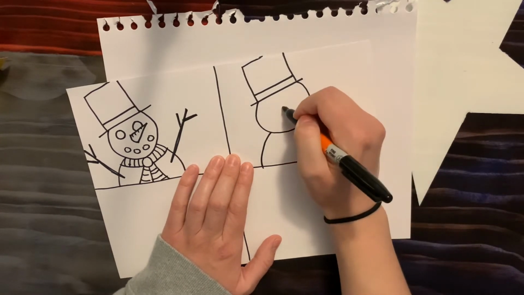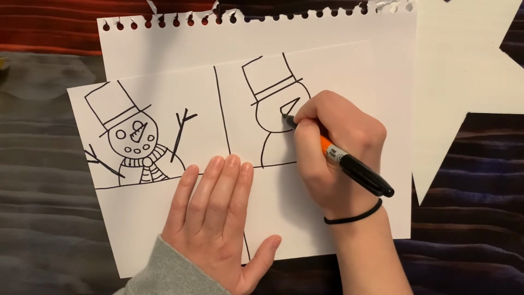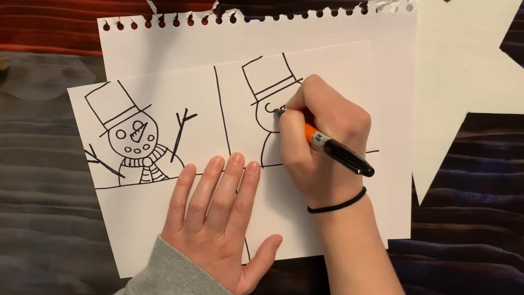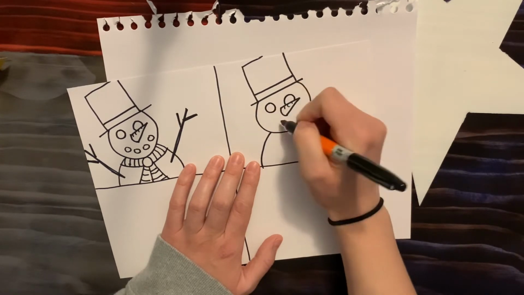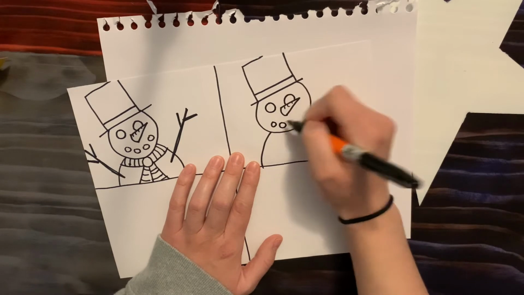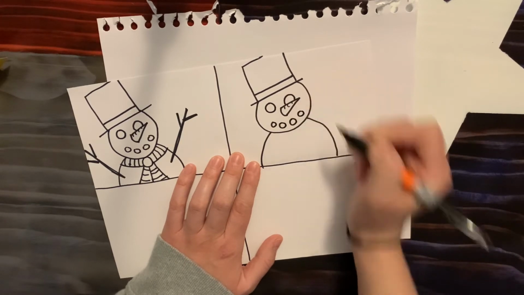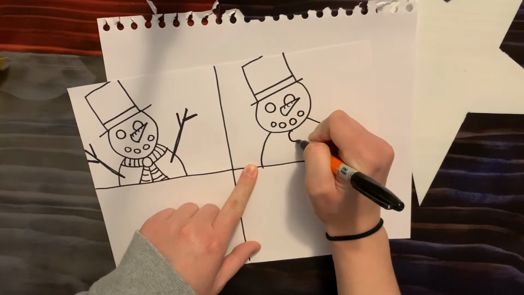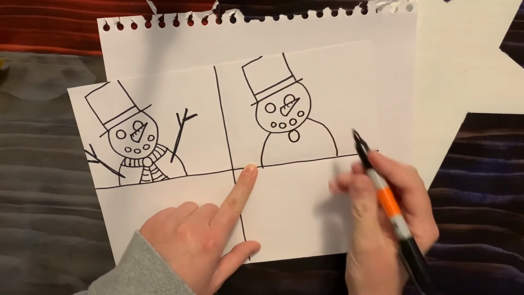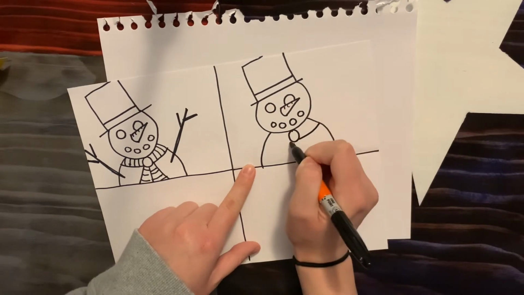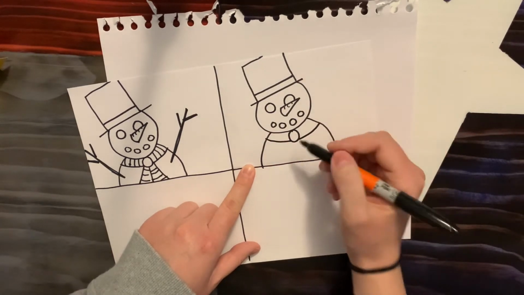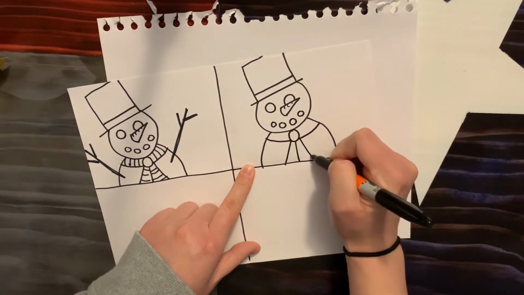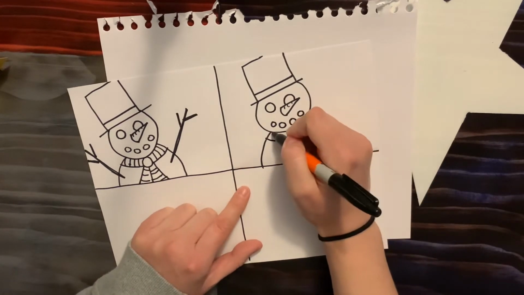Let's give him his nose. There we go. And his eyes. Okay, now for the first step of the scarf, I'm going to start with the circle. There we go. Just like that. And then remember, I'm going to go 1, and then 2, 3. And then I'll add my stripes and my arms.